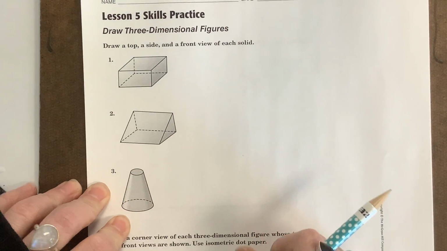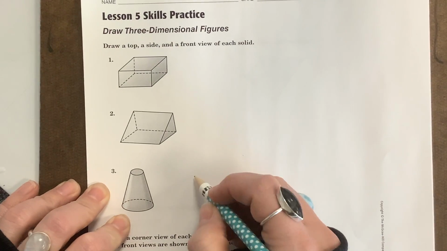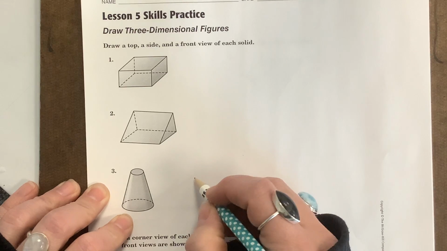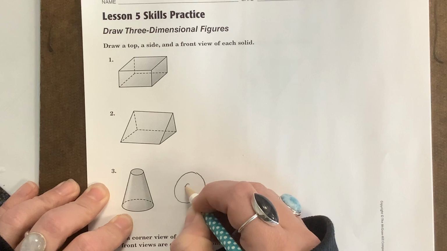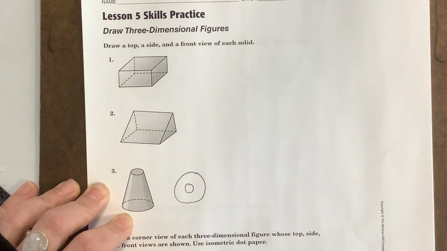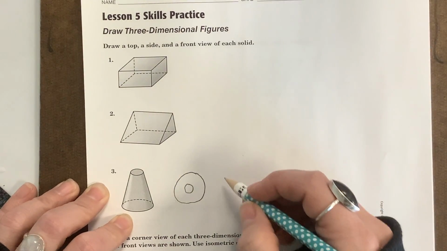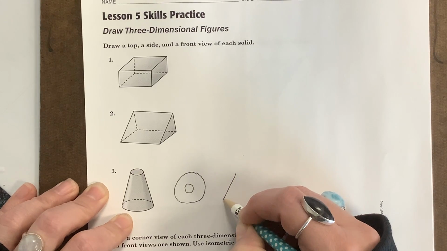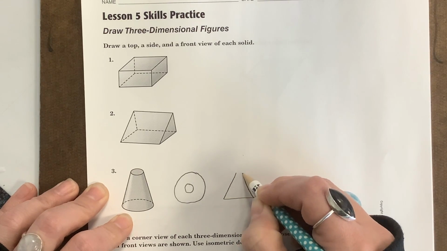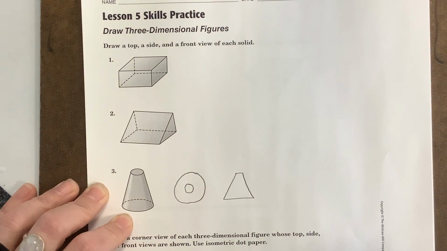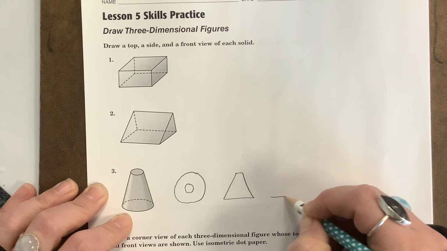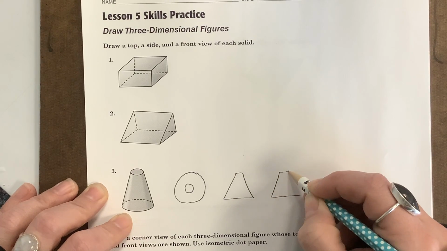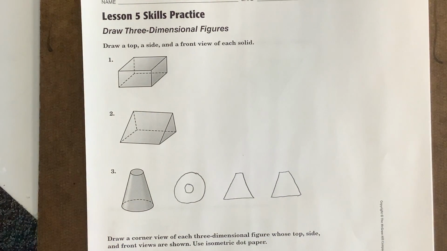So I'm going to do number 3 first because it looks like fun to me. Top view, if you're looking at it from above, you're going to have the big circle that's the base, and then the top circle, yay, it's a donut. Okay, front view, trapezoid, and a side view, I think is also going to be a trapezoid, right? Because, and you can see the drawings don't have to be super accurate because I can't do any better than that.